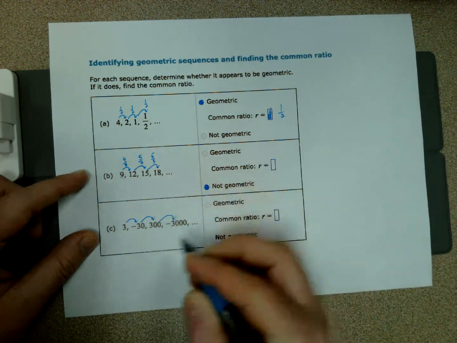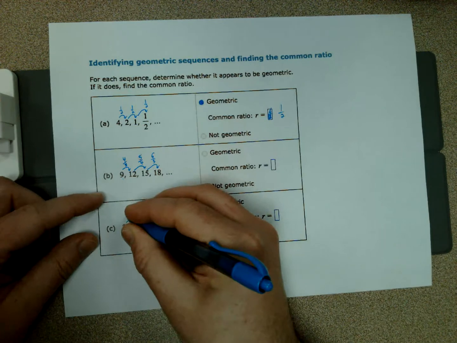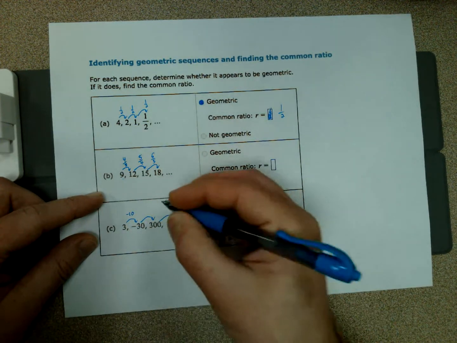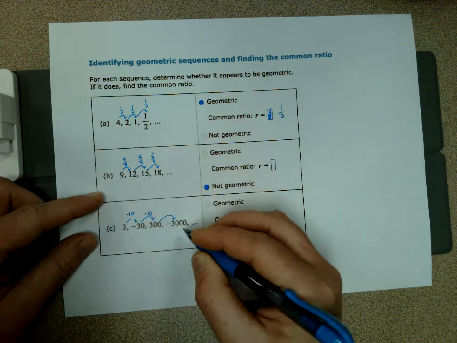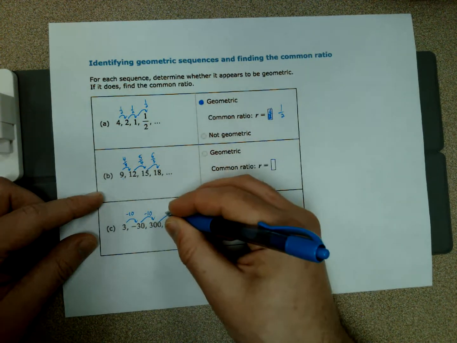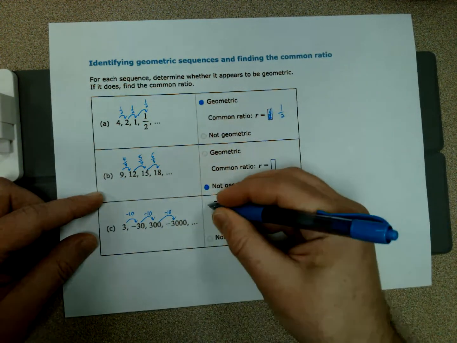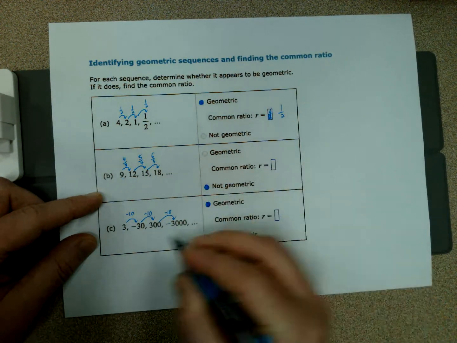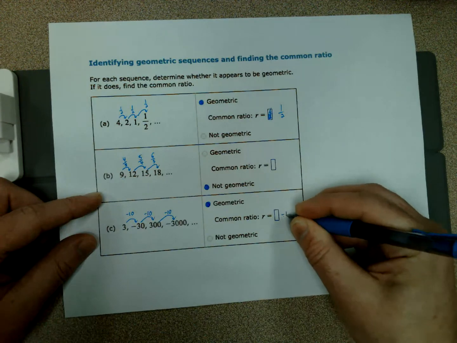So check all of these. -30 divided by 3 is -10. 300 divided by -30 is -10. -3,000 divided by 300 is -10. So this one actually is still geometric. It's an alternating geometric sequence, and the common ratio is -10.